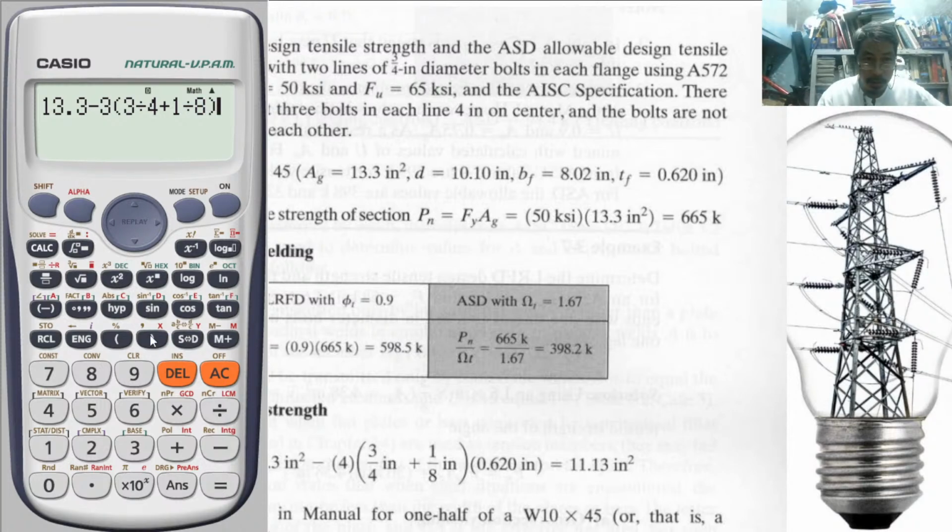McCormac is using 1/8 as an allowance, multiply by 0.62 inches. Press equal. The value must be 11.67, not 11.13, because we are only using 3 bolts. So the answer must be 11.67. Do you follow?